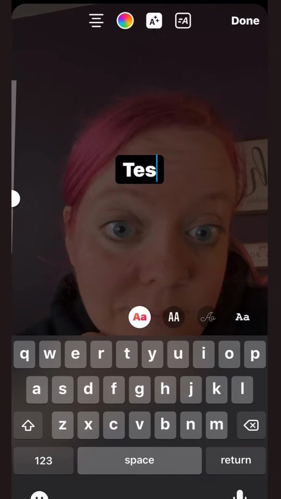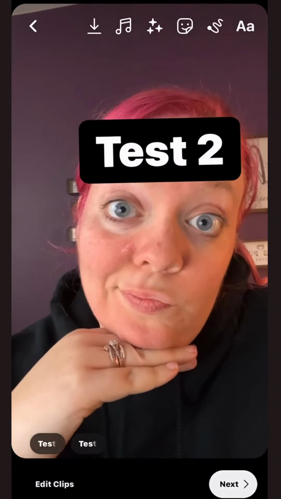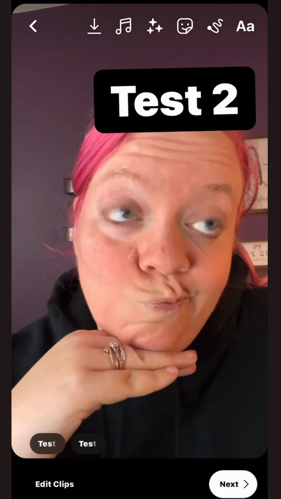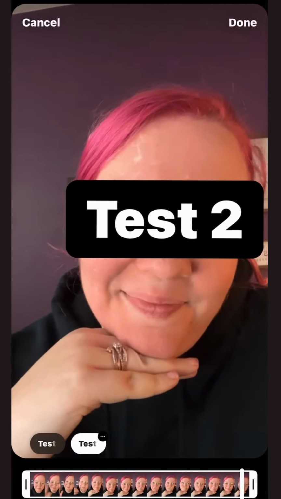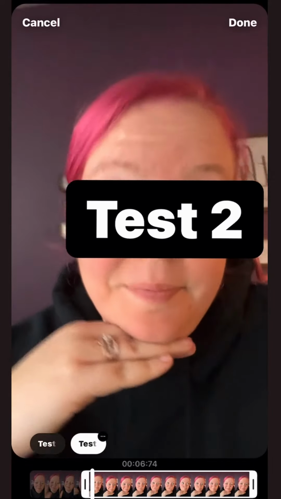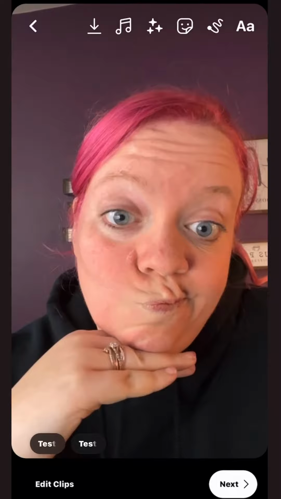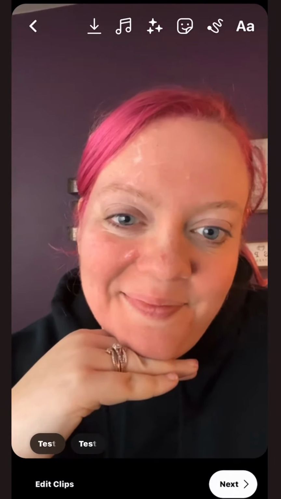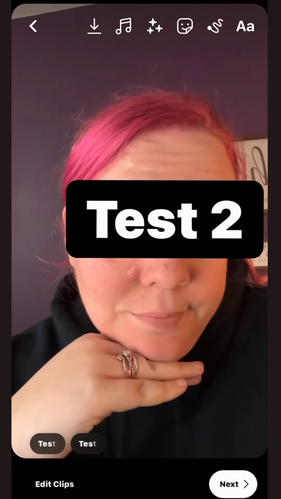You can add more text and repeat the same process. Again, you can adjust the size and the location once you've typed it out as well. Once you're done and you've previewed to make sure everything is where it needs to be, hit next and you're done.